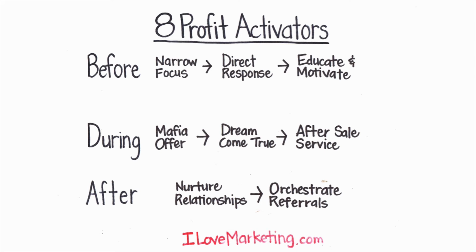So the very first meeting that you have with the customer, they have now graduated from the before unit to the during unit. And the fourth profit activator in the during unit is your mafia offer. That's when you give them an offer that is hard to refuse, right?